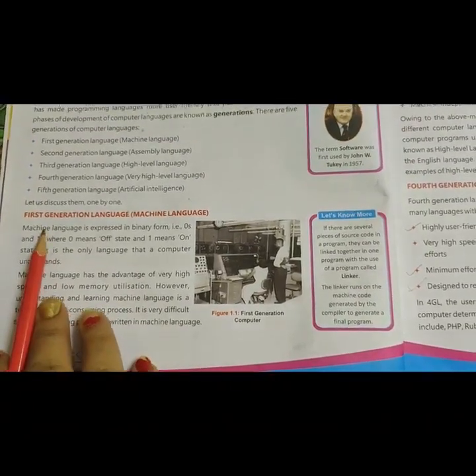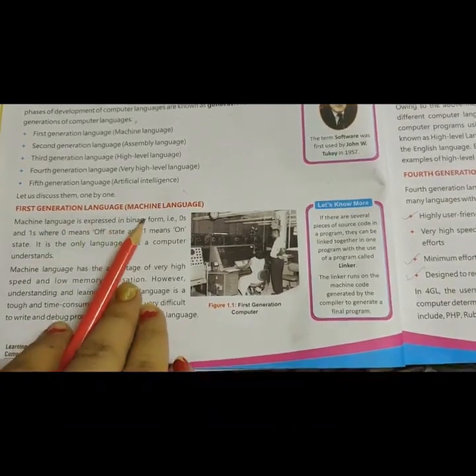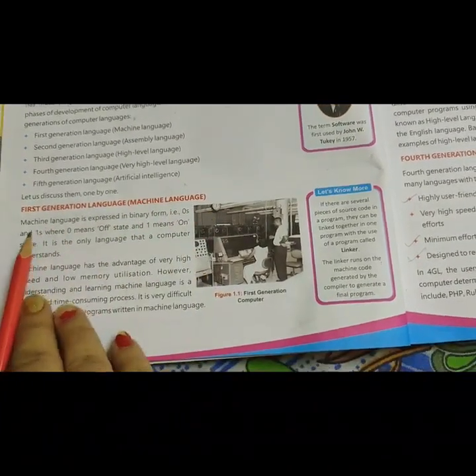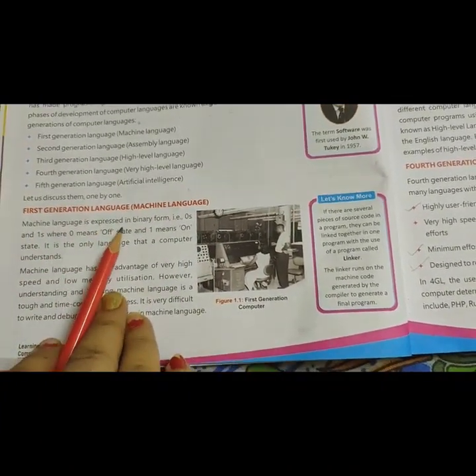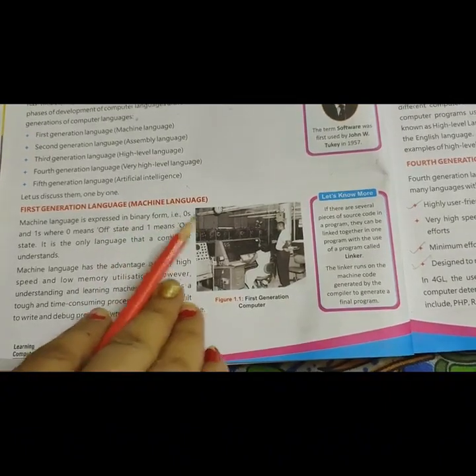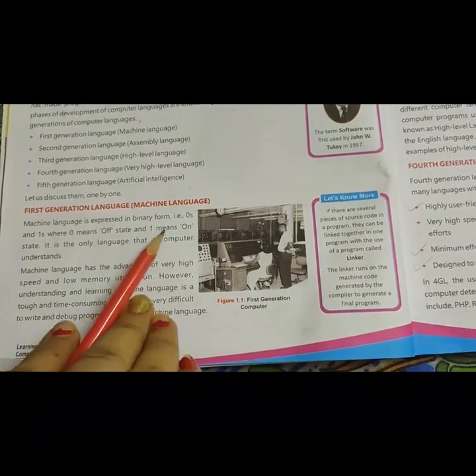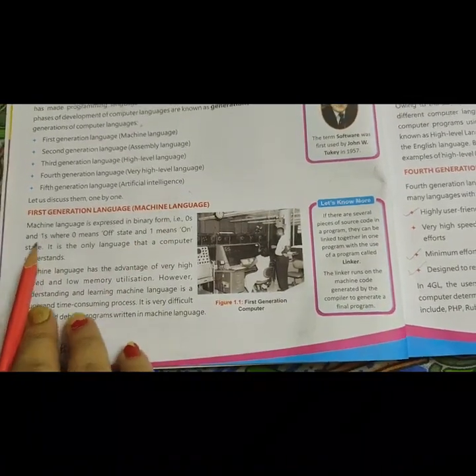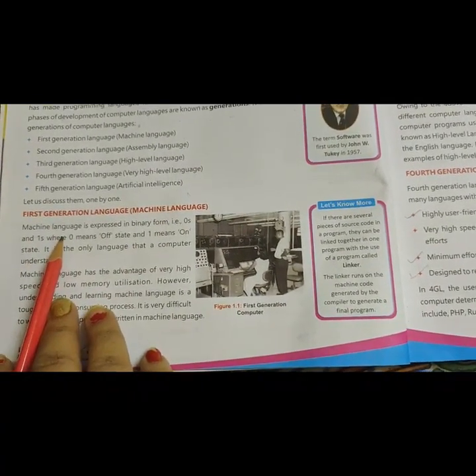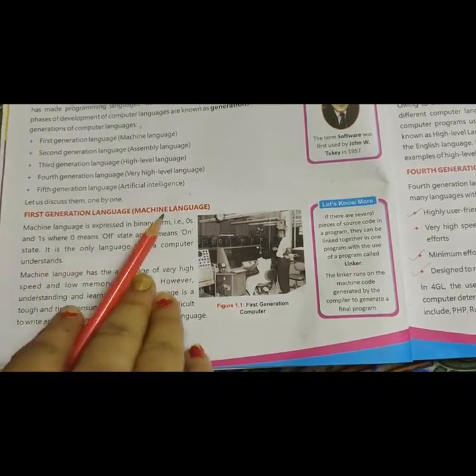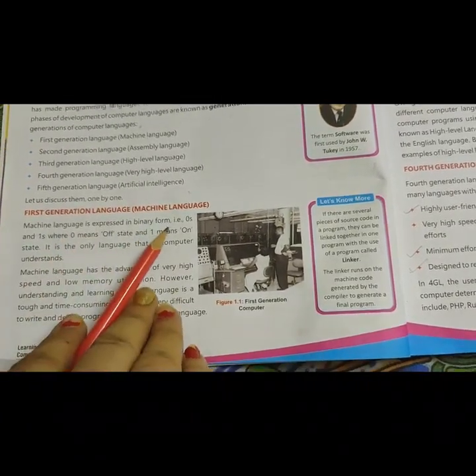So here is the first generation language, which is machine language. Machine language is expressed in binary form, that is zeros and ones, where 0 means off state and 1 means on state.